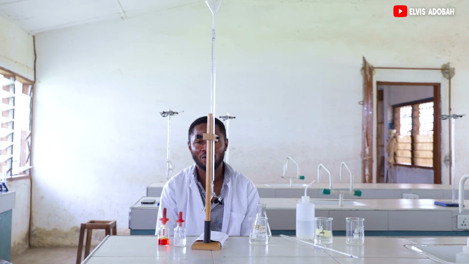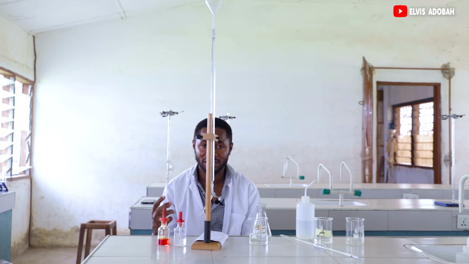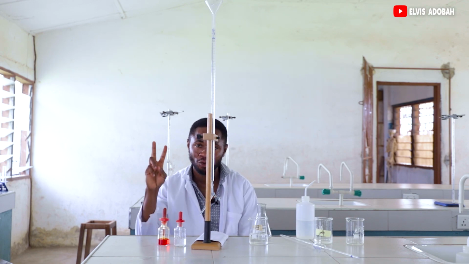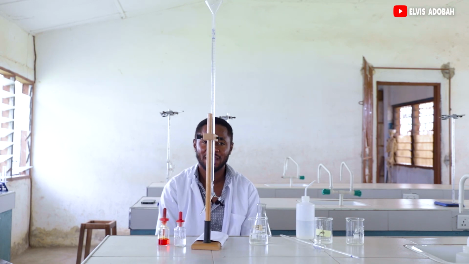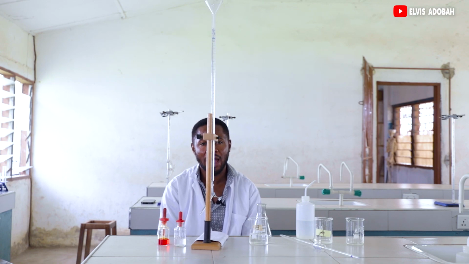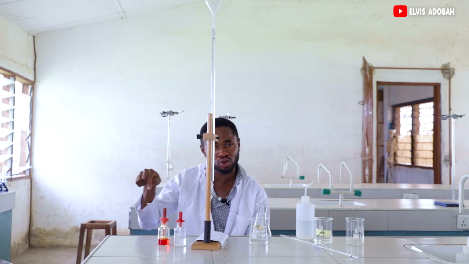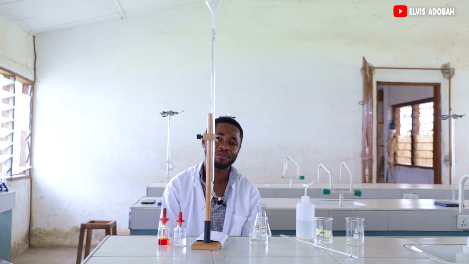We've already talked about continuous double indicator titration. We said for double indicator titration, one of the samples is made up of a mixture of two different substances, and we want to calculate the amount of each of those two substances present in the mixture.